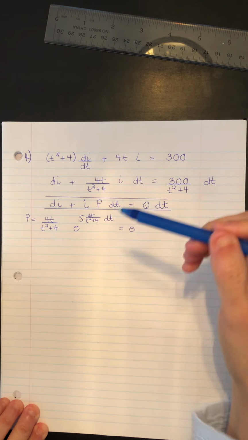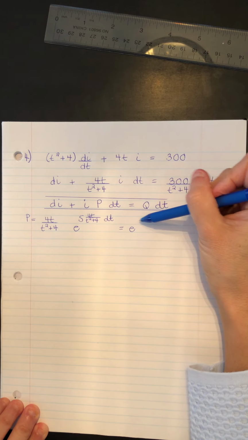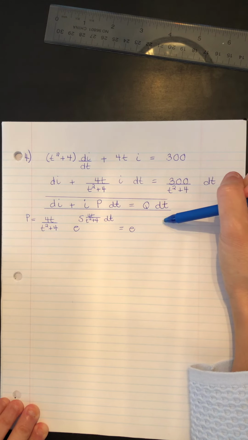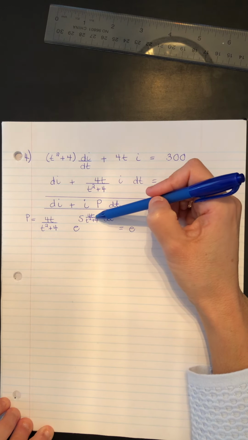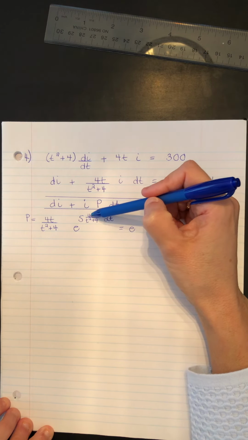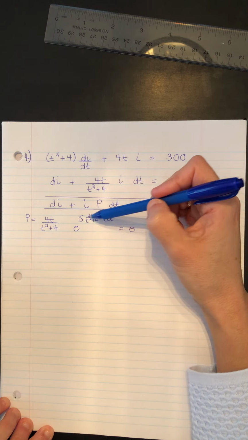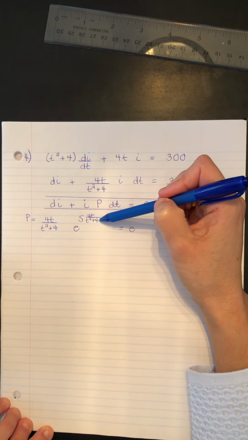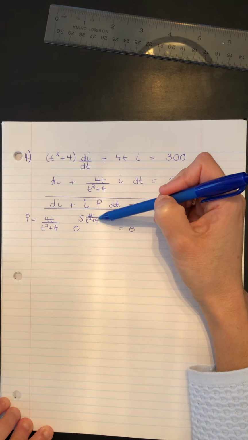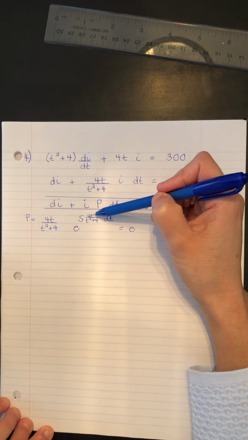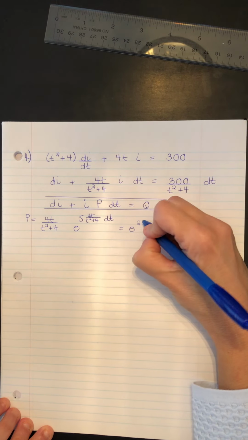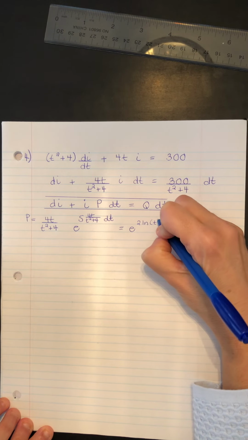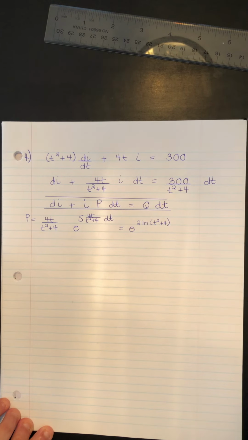It should just be 2 times the ln of t squared plus 4, because in the denominator, the exponent is a 1. What's the derivative of the denominator? 2t. What do we have here? 4t. So that's why this is 2 ln (t squared plus 4).